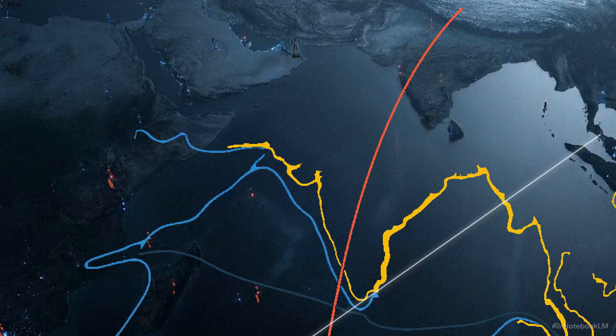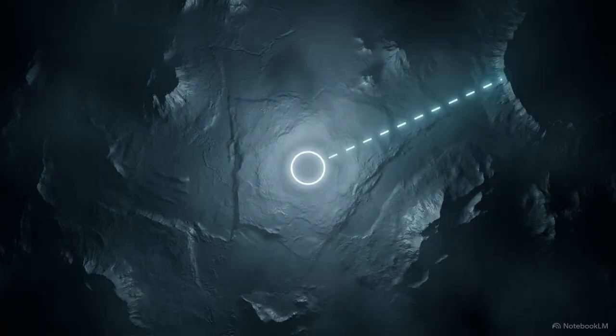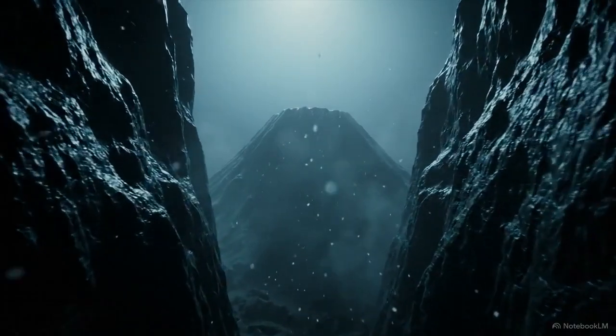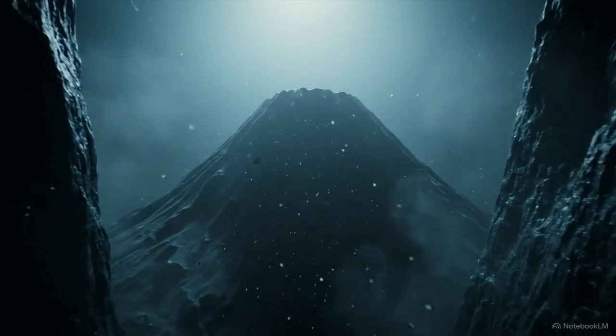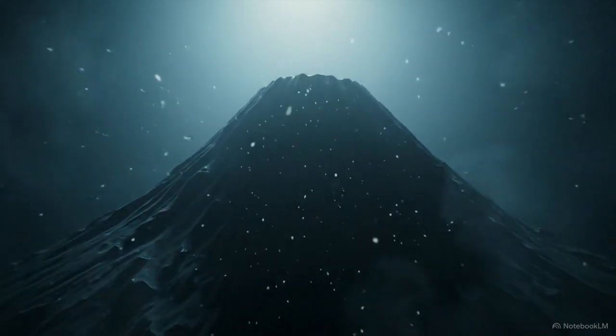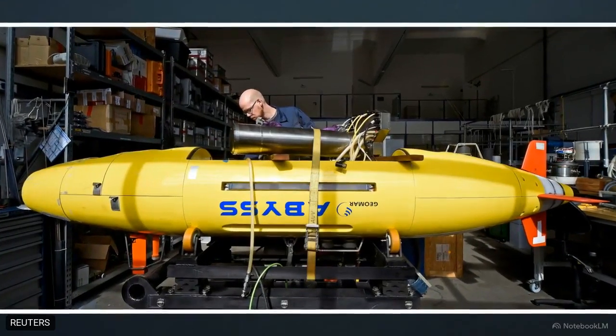Layering these disturbances over the radar path, the satellite arc, and ocean drift currents, he pinpointed a single intersection point on the seafloor. This cross-referencing narrowed the search area to a 40 nautical mile radius. Within this specific zone, the aircraft is believed to lie 4 kilometers underwater, resting among the cliffs and volcanoes of the ocean floor. Searching this depth requires specialized equipment.